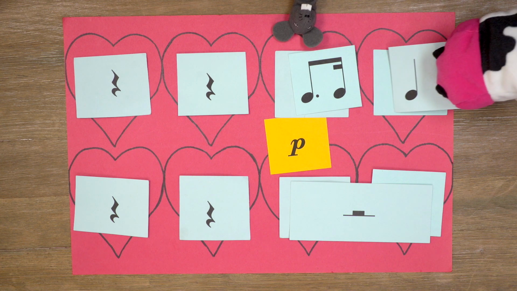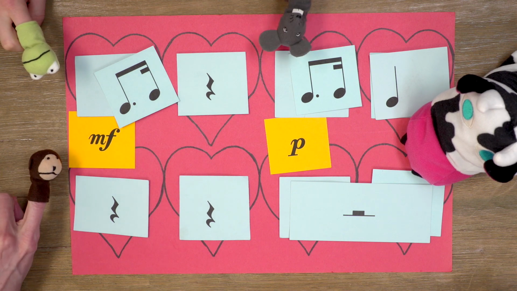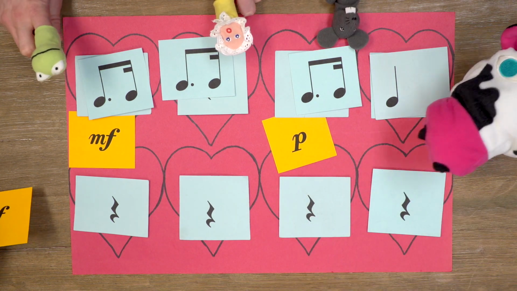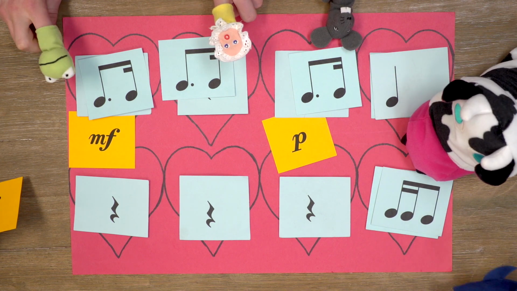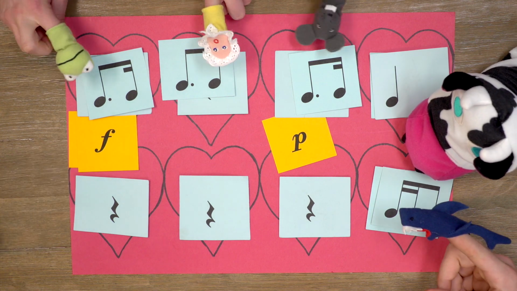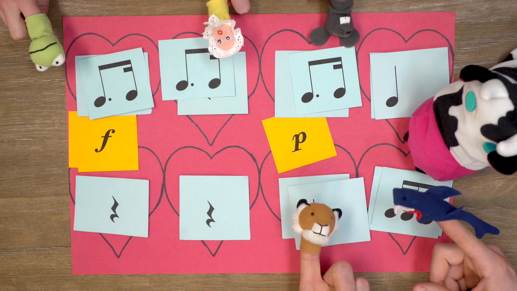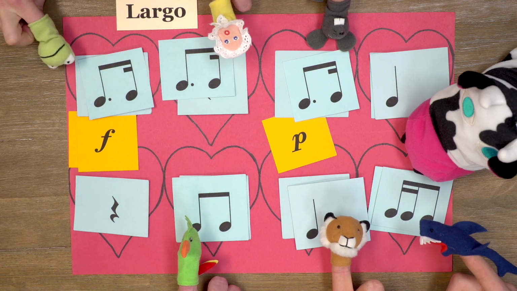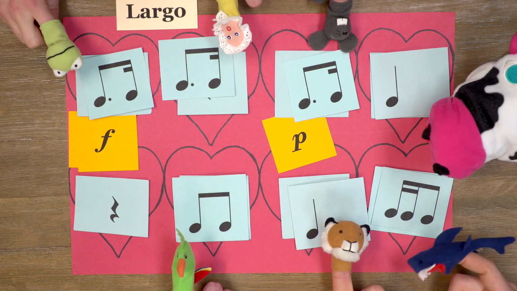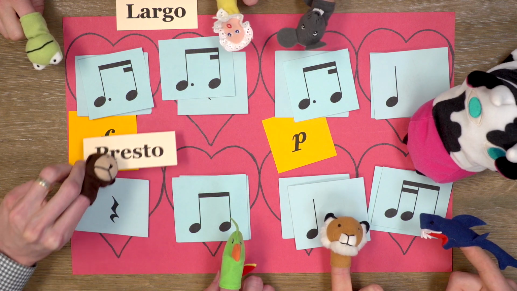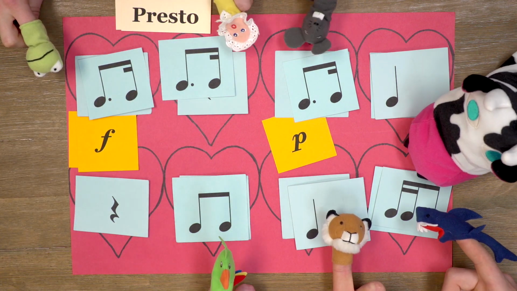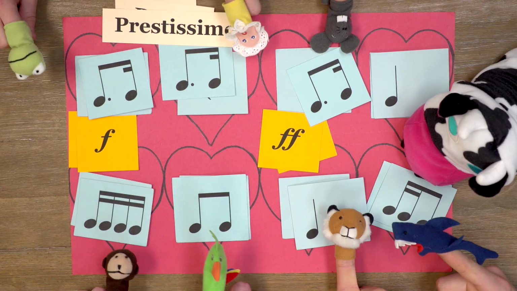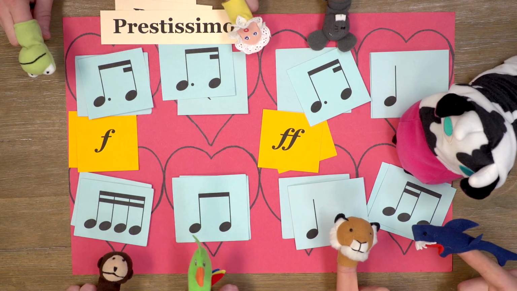Squeak, squeak. Moo, croak, croak. Wah, wah, squeak, squeak. Moo, croak, croak. Squeak, squeak. Moo, croak, croak.